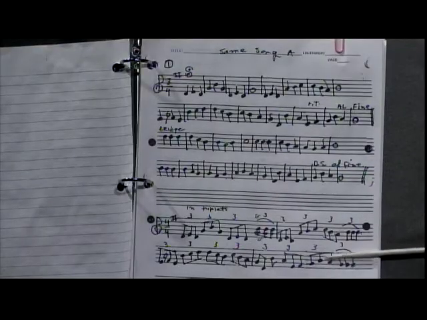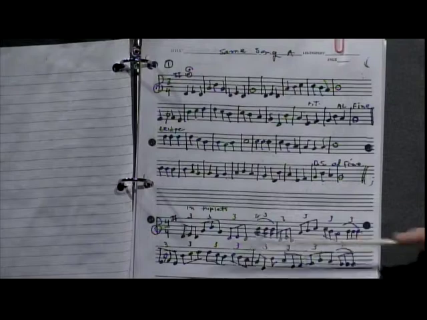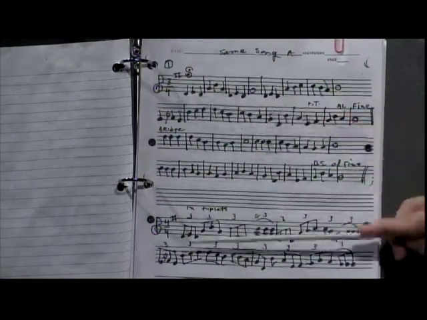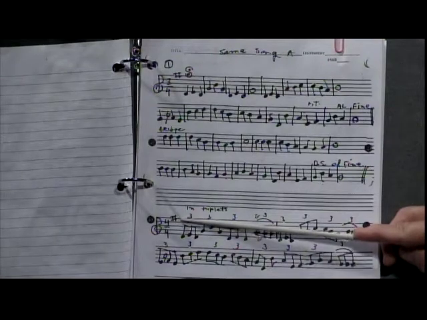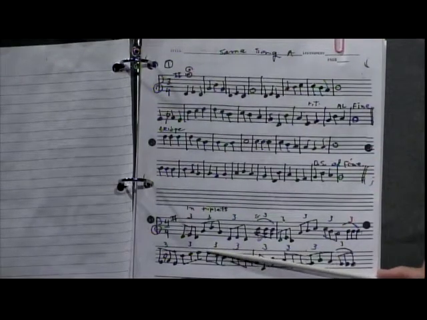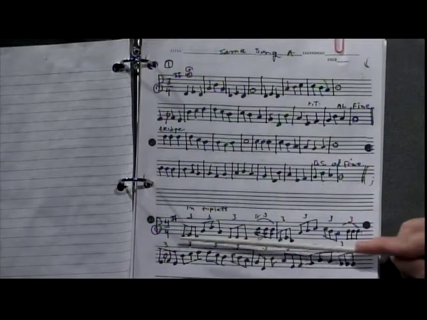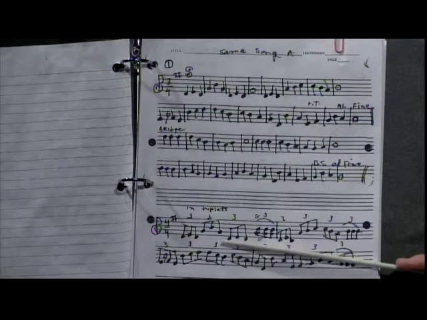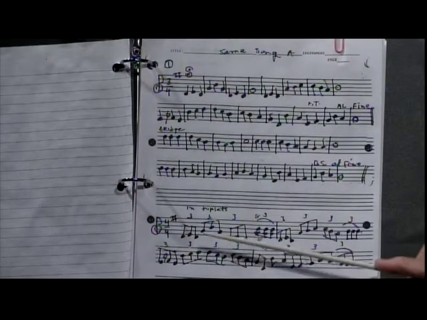So we need to get back to this page again. You have the treble clef. You have 4/4, not 3/4, but 4/4. You have the same sharp. It's an F sharp. It's exactly the same song. But what I'm doing is I'm making all of the eighth notes. I'm putting in eighth notes, and I'm making triplets out of them.